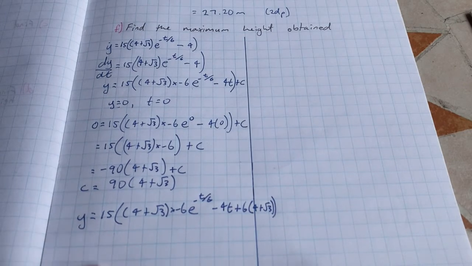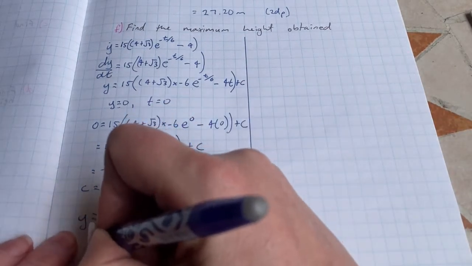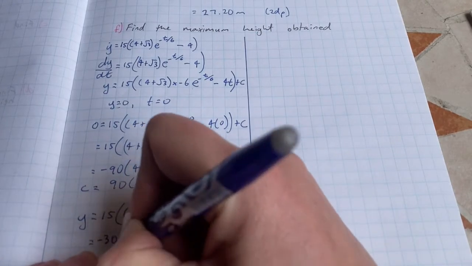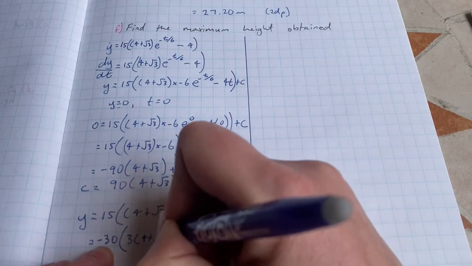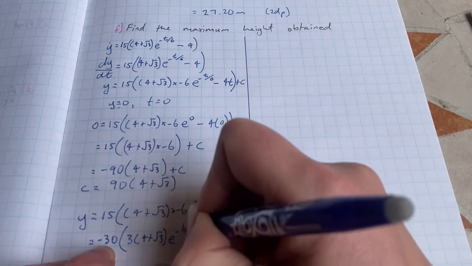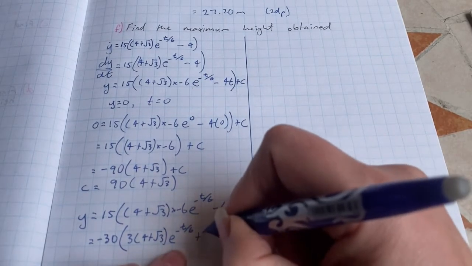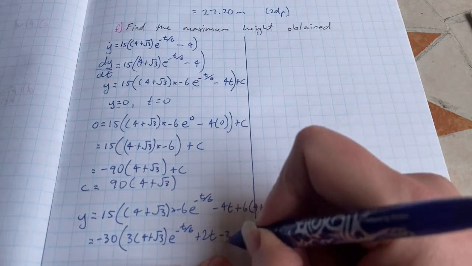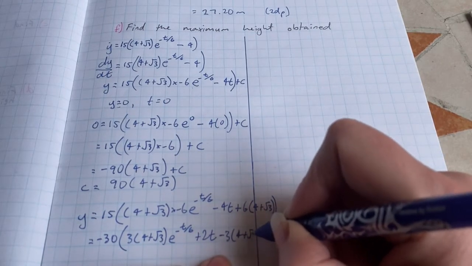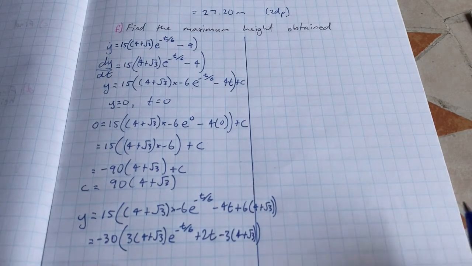Now let's just tidy this all up a bit. I might take a -2 out the front. So let's make that -30 bracket. Let's put the 3 over 4 plus root 3 e to the negative t on 6. I've got a -2 at the front, so that's plus 2t minus 3 over 4 plus root 3. So to find the maximum height, we just need to put our t into that equation.